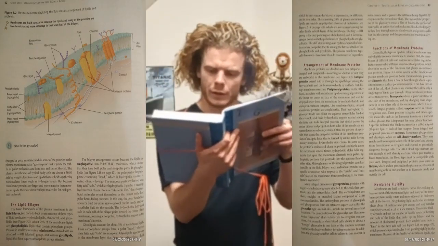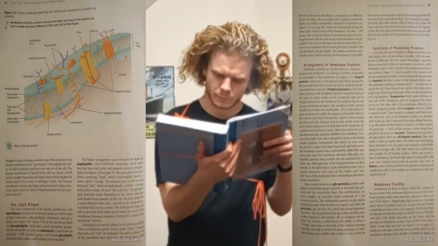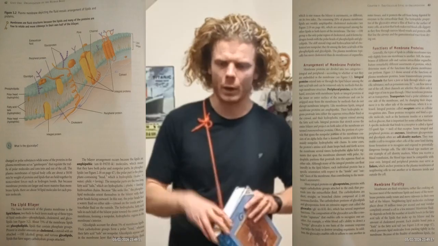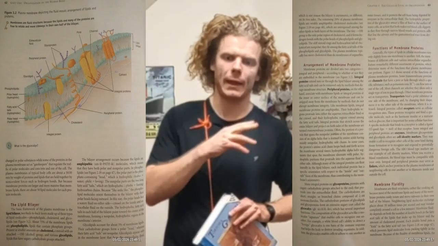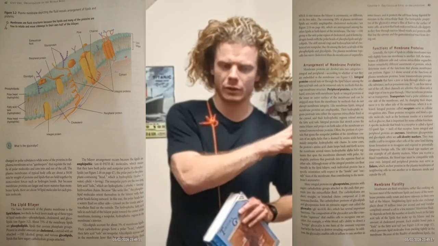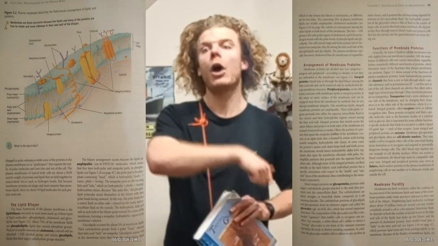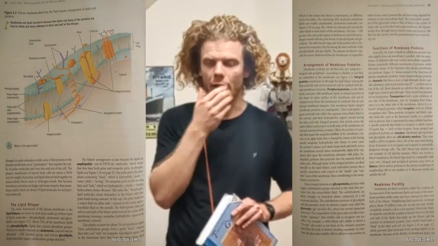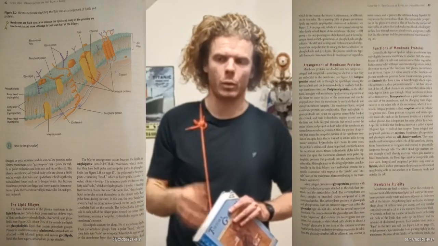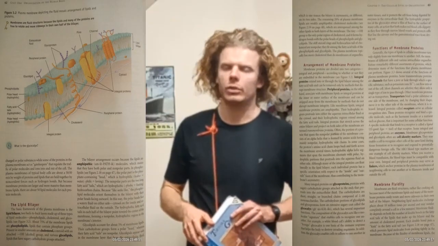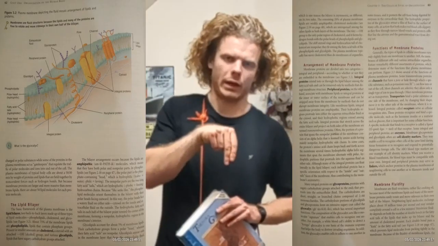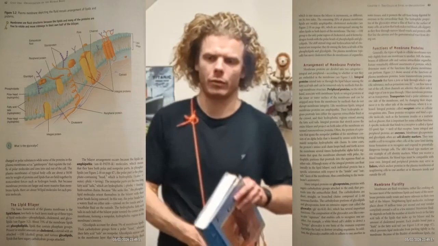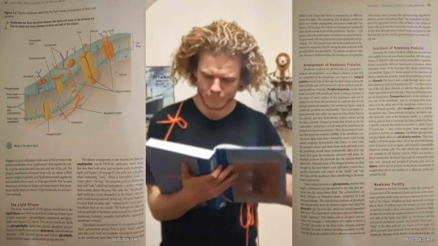The integral proteins, one part of them loves water and protrudes into the extracellular watery fluid at the outside of the cell, or the cytosol, the fluid part inside the cell, and the hydrophobic part, which doesn't want water, is in the center, in the non-polar hydrophobic region of the lipid bilayer.